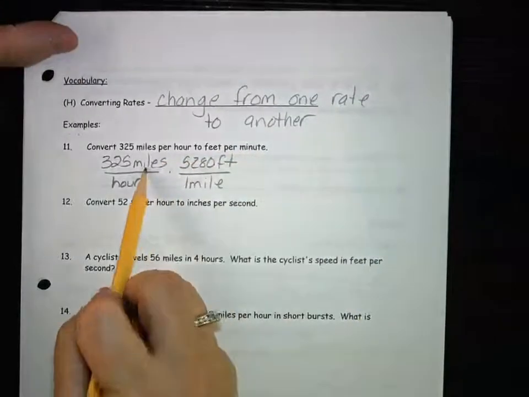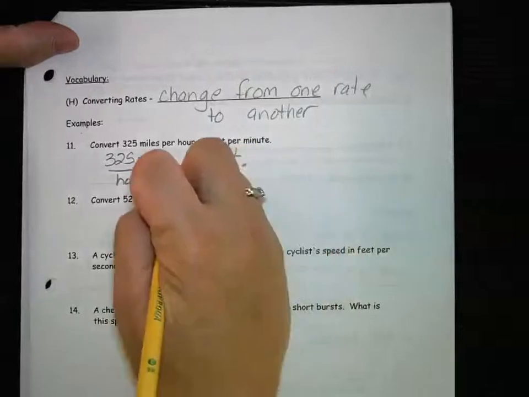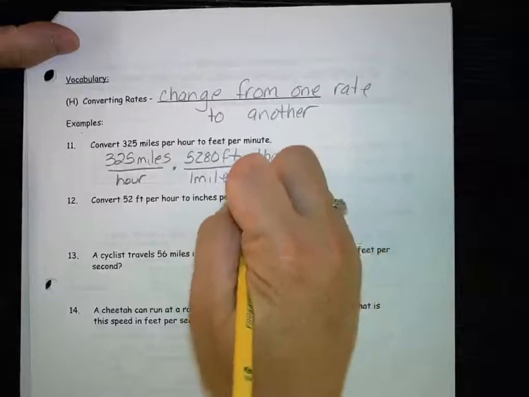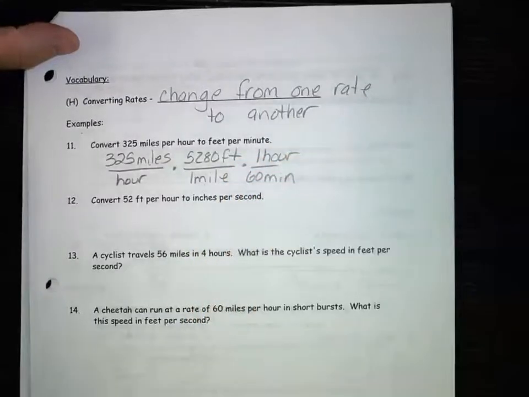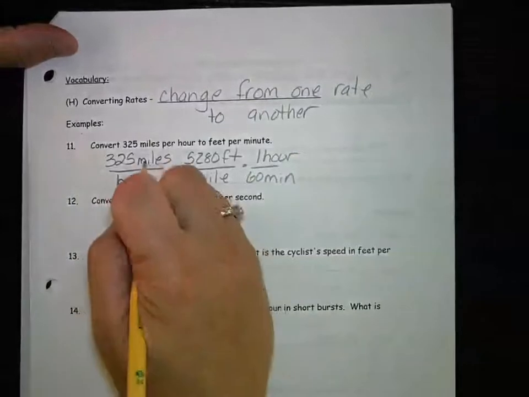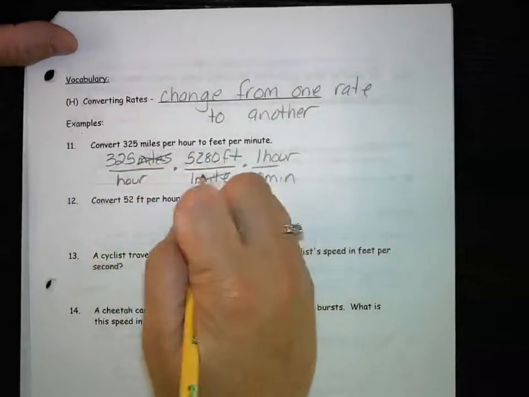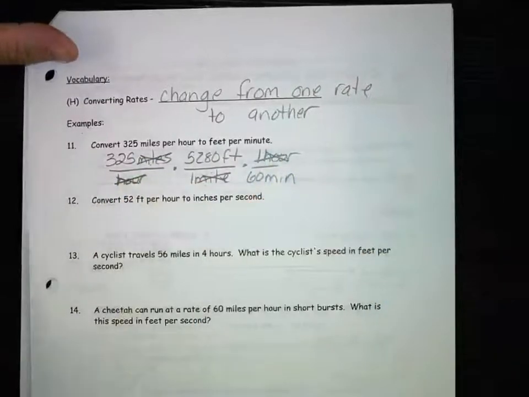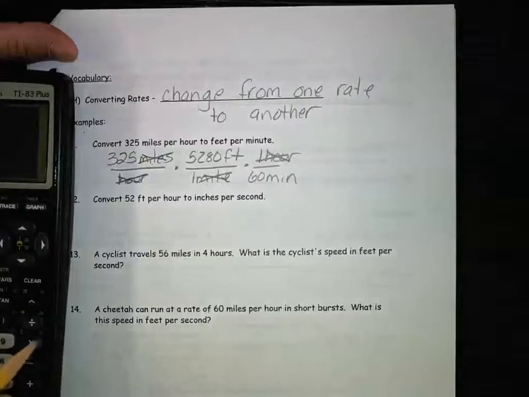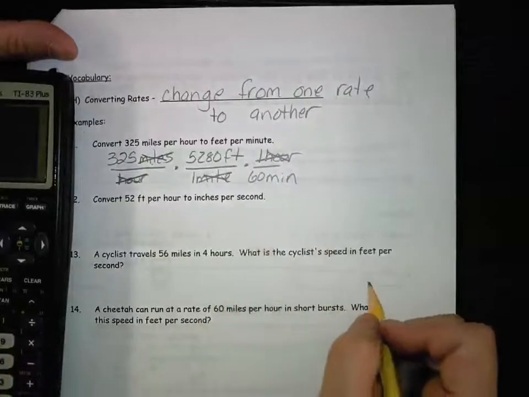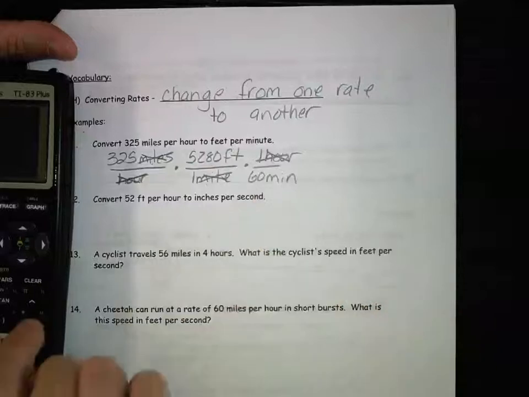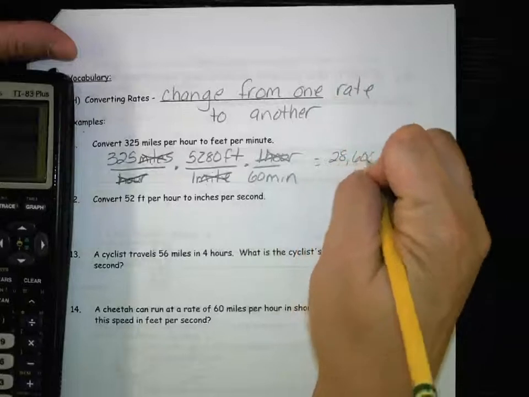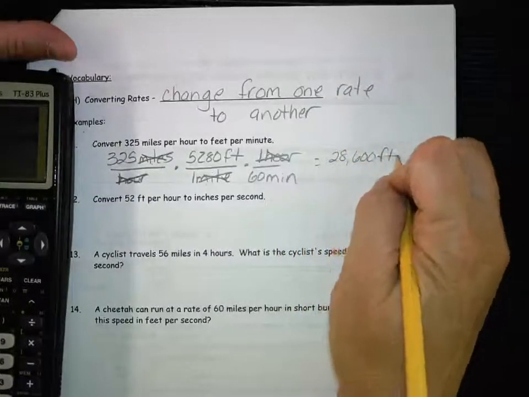You'll notice we have miles on the top and miles on the bottom. And then hours, 1 hour is 60 minutes. Whenever you write these down, you need to make sure a unit on the top cancels with one on the bottom, and then hours cancels with hours. And then we have 325 times 5,280, and then I'm going to divide by 60 minutes, and that is 28,600 feet per minute.